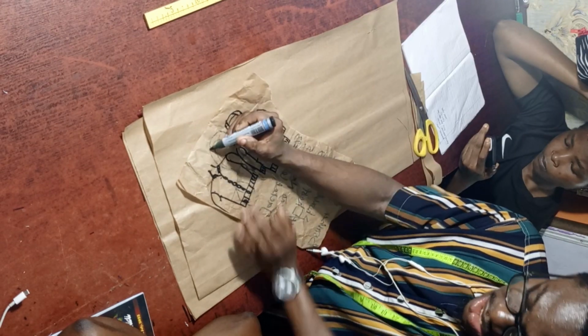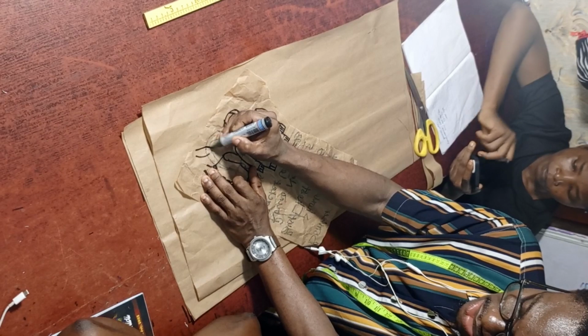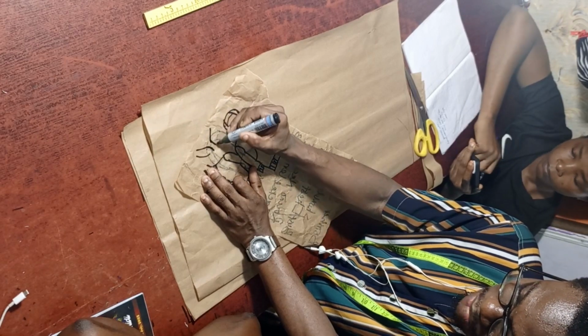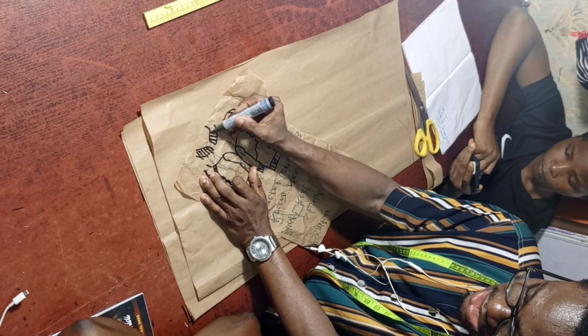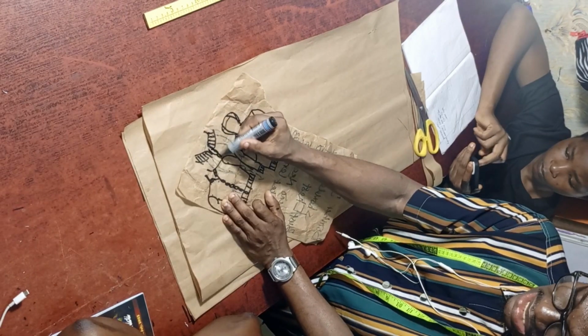An elastic. What I mean by elastic is something like this. You guys already know that one. Let's say this is the neck. The elastic is usually like this. Are you seeing it? And here is the zip.